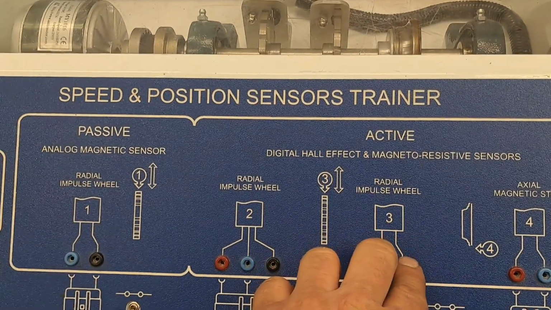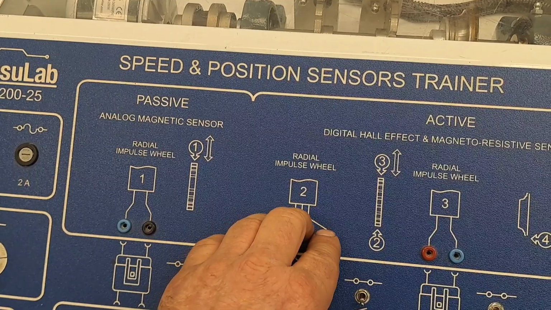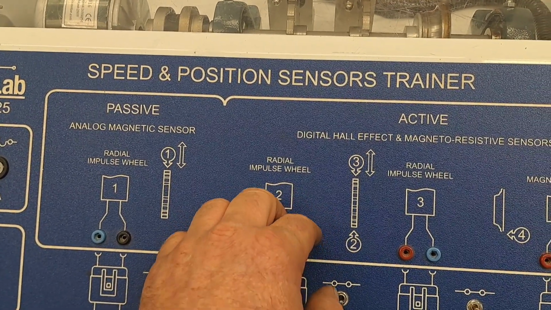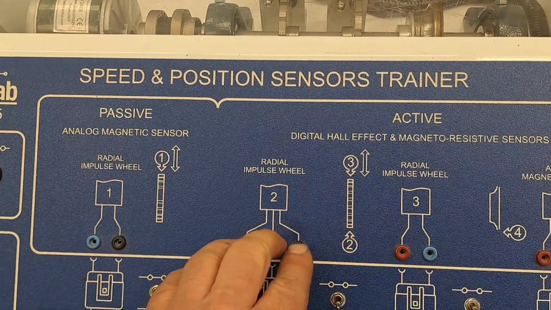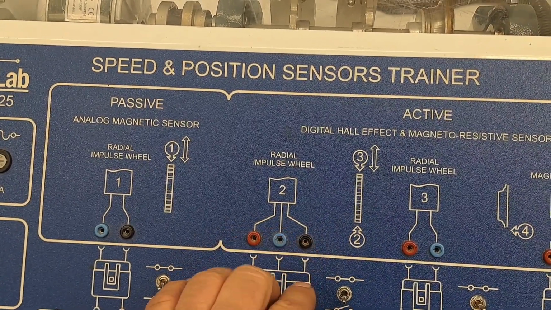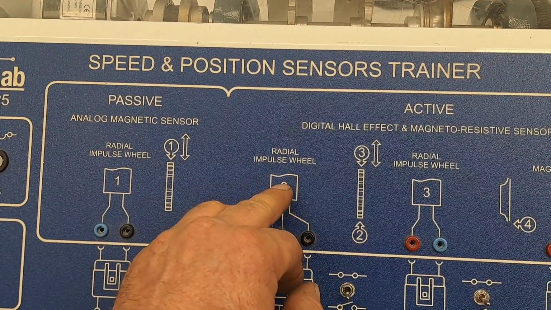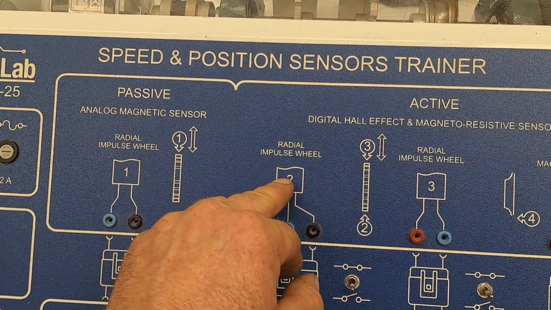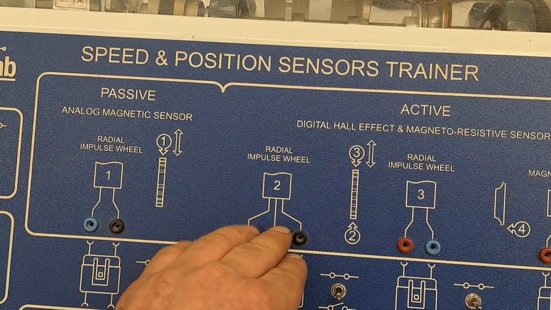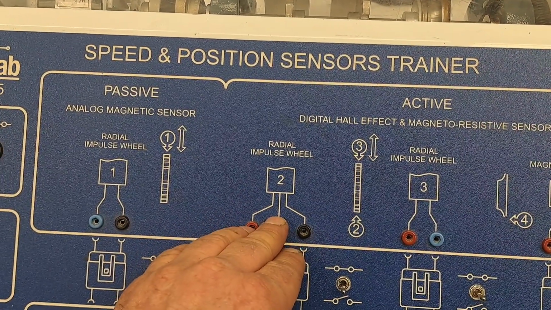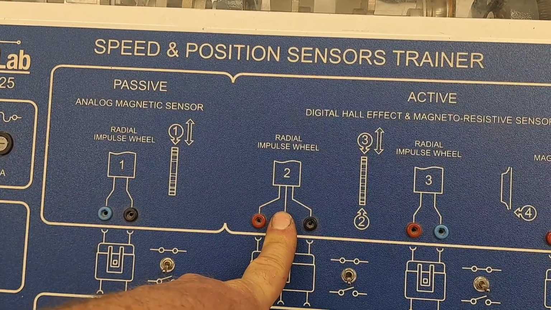So this is a 2-wire active sensor. We've gone to more commonly a 3-wire, and this is more of a Hall effect style. So magneto-resistive to Hall effect. Hall effect is 3 wires. One of these wires is going to be sending probably 12 volts to run the DC Hall effect chip. And then one of them is going to be ground, and one of them is actually going to give a DC square wave.